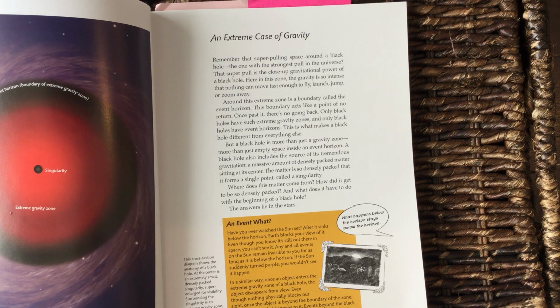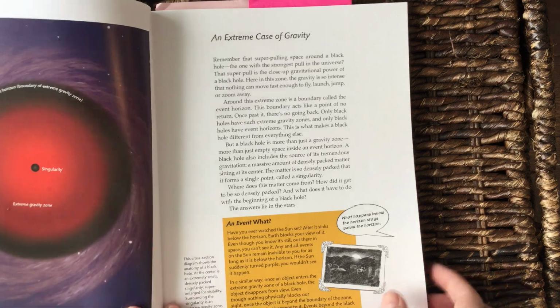Where does this matter come from? How did it get to be so densely packed? And what does it have to do with the beginning of the black hole? The answer lies in the stars.